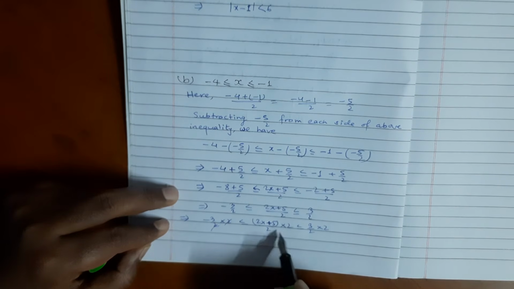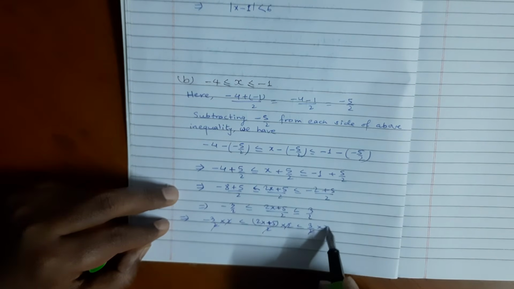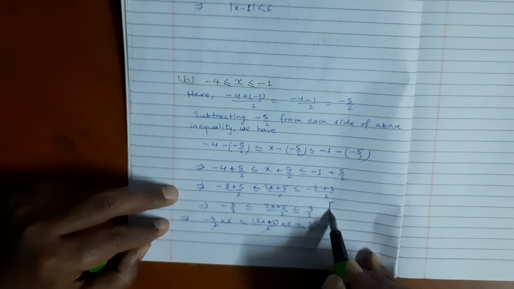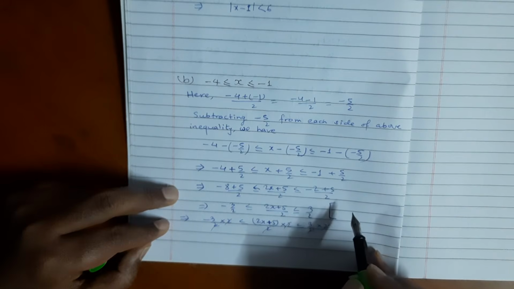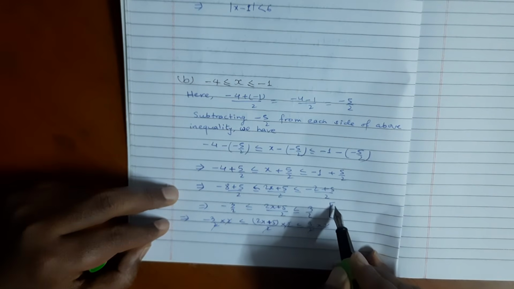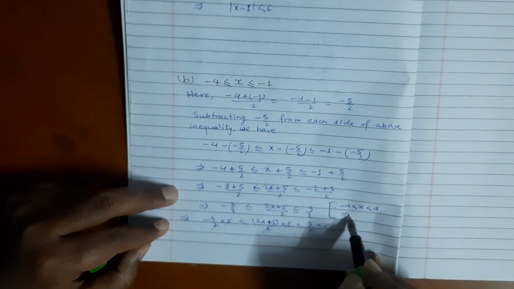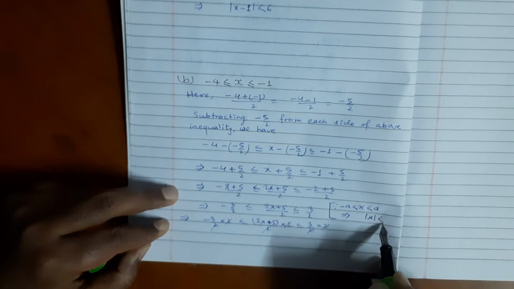Now the 2s cancel, and we have the property of the absolute value, which I have already stated. If x is bigger than minus a, lesser than a, then this implies absolute value of x lesser than a.